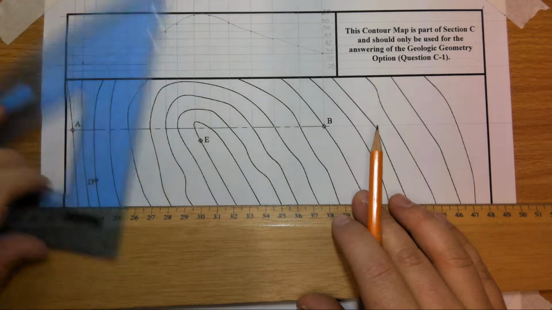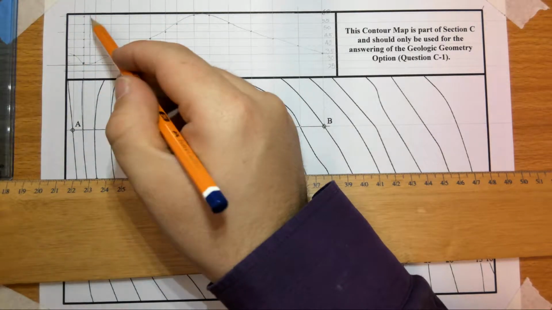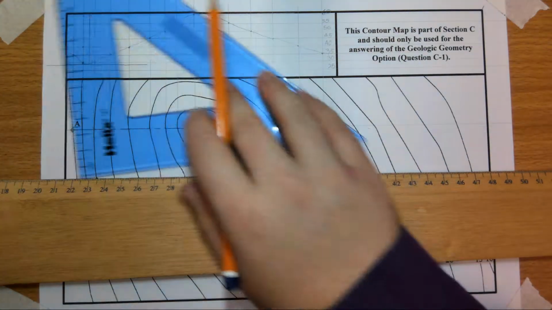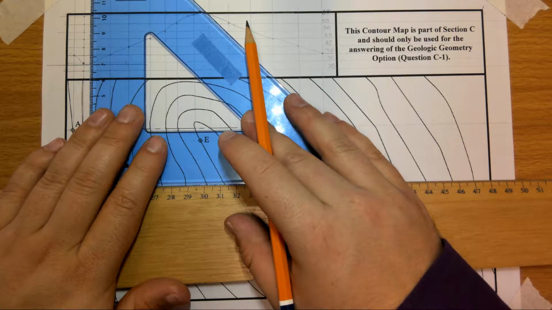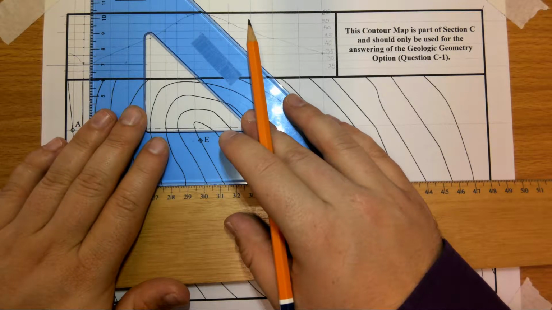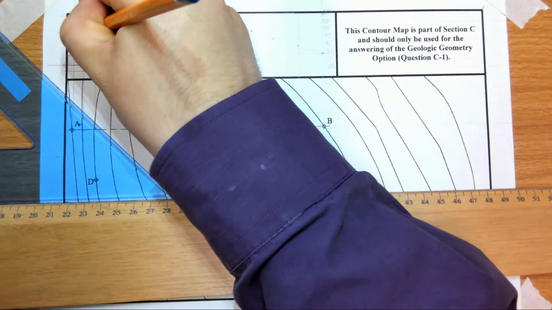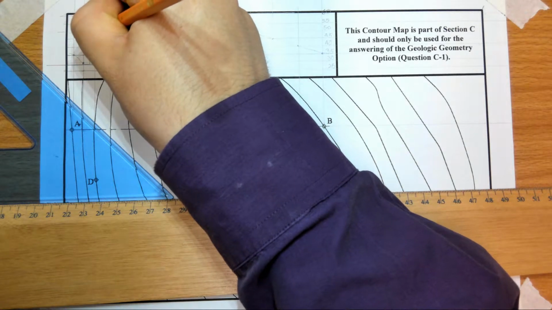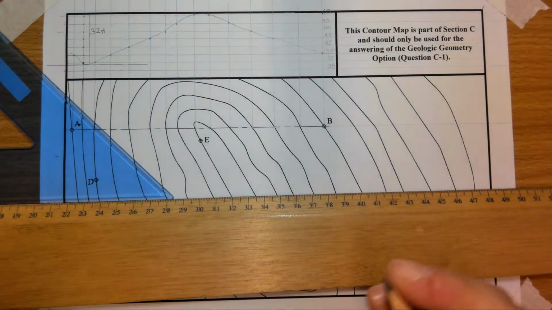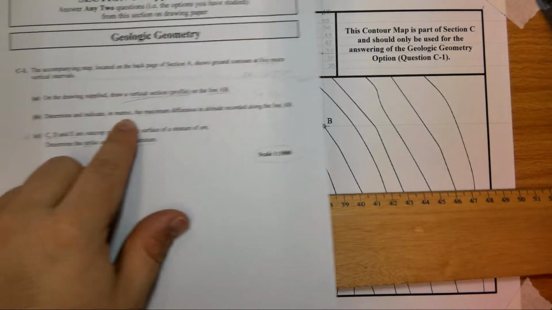So we're going to take our set square now and draw in a line there between the top and lowest point, and we're going to measure it. So it's 32 millimeters. So 32 millimeters in meters in this case is going to be 32 meters. You will lose marks if you don't execute that command there.